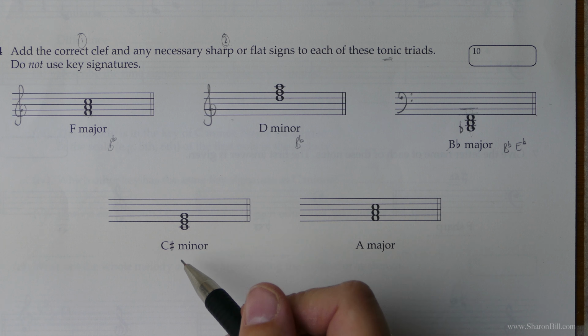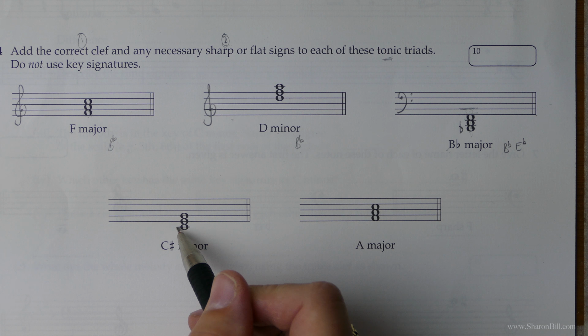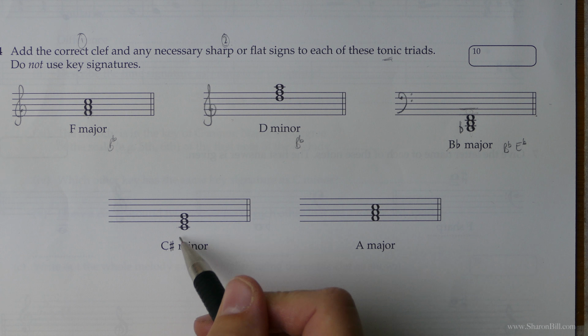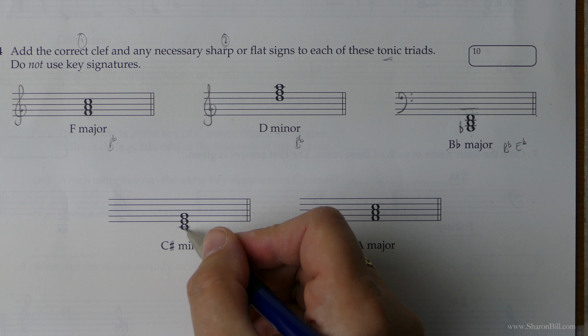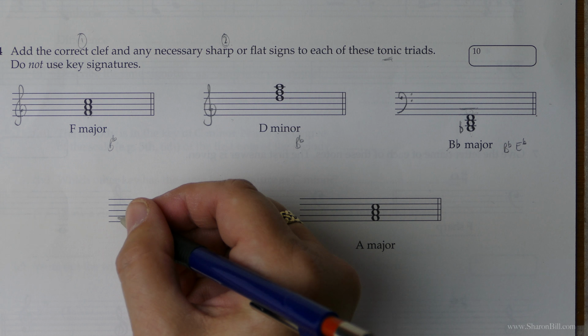Moving on, so this needs to be C sharp minor. In order for this to be a C, and then we'll sharpen it, we know that this needs to be the treble clef, C, E, G.